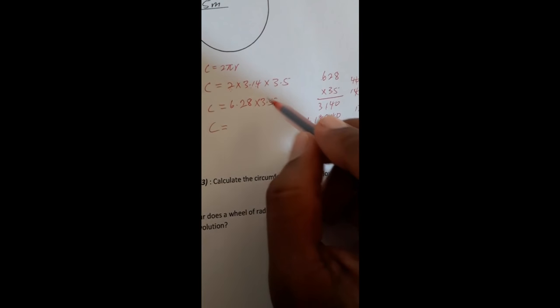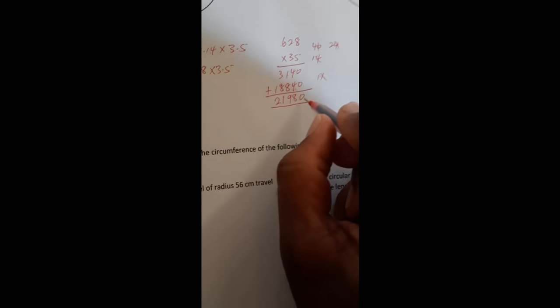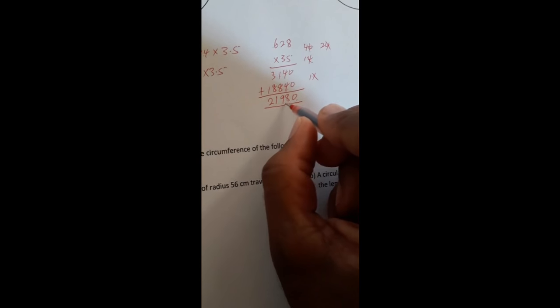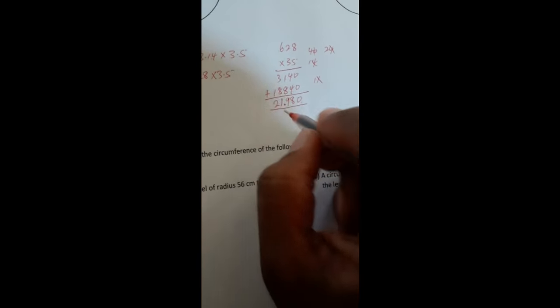Good. So this number contains 2 decimal places. This number contains 1 decimal place. In total, we have 3 decimal places. So let us move 3 times: 1, 2, 3. So my final answer, this.